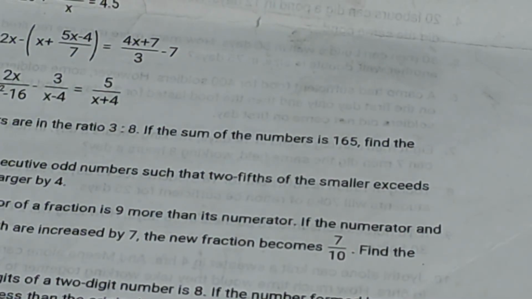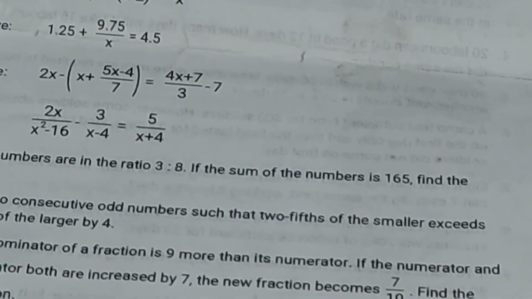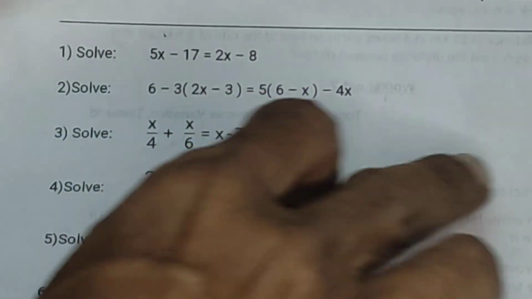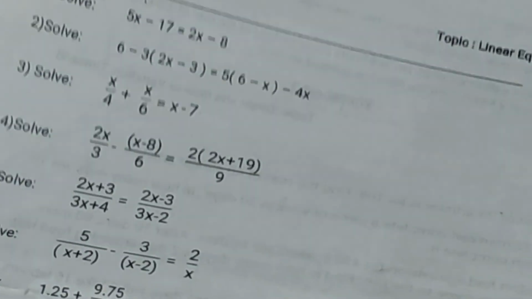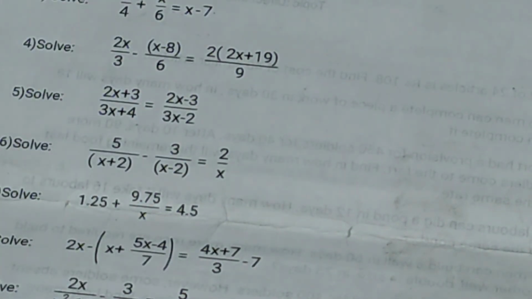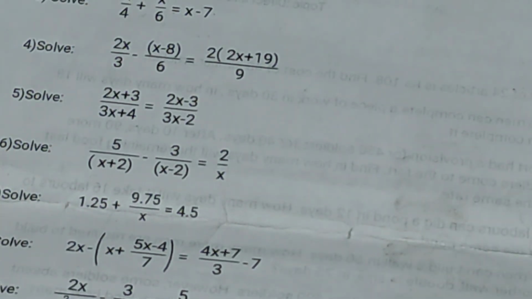Yeah, and these are the 5 problems I have already solved. I took it from this worksheet. Okay, so this worksheet is of class 8, linear equations. These problems were collected from various schools and question papers. Okay, so for the moment we'll stop here and we'll continue in the next class.